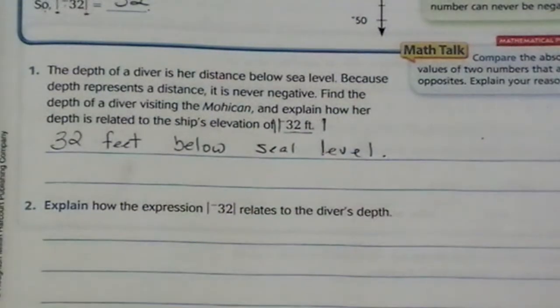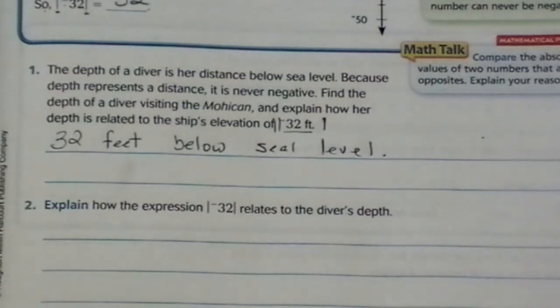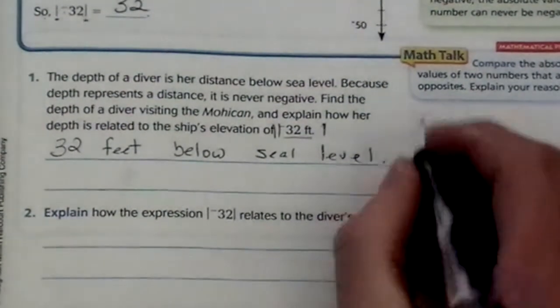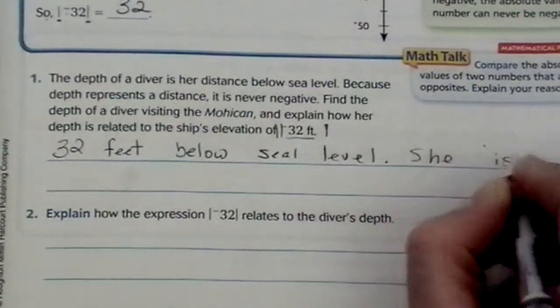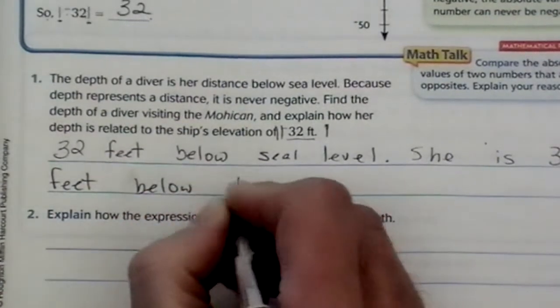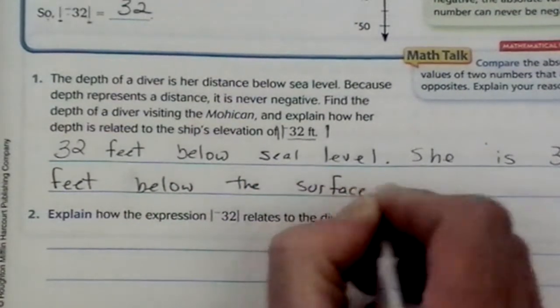In other words, she doesn't owe anything. She isn't in a debt of distance. It's not necessarily a negative number. We use a negative number to talk about distance when we're talking about below sea level, but she's actually 32 feet below the surface of the ocean. So she'd have to swim 32 feet to get back to the top. And that's how her depth is related to this ship's elevation of negative 32 feet. So what they want you to say is that she is 32 feet below the surface of the ocean.